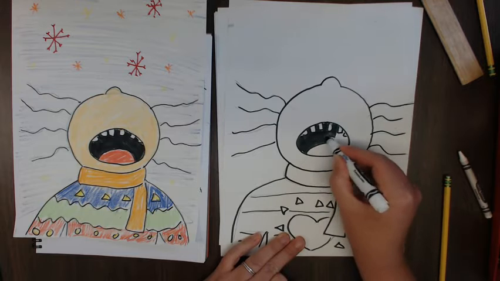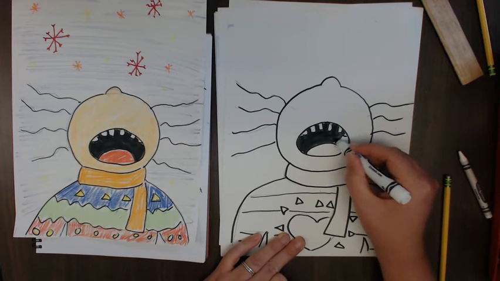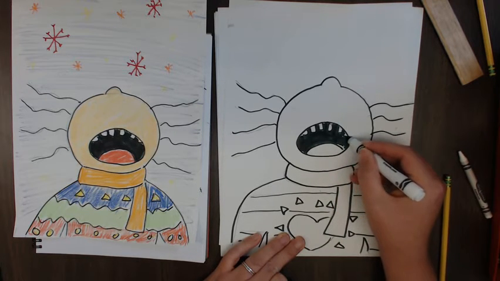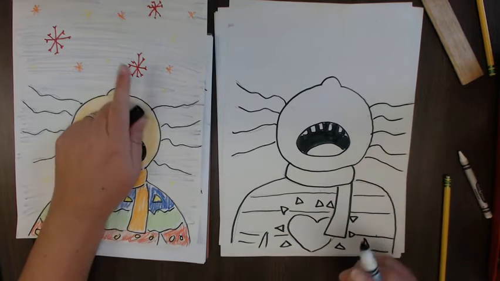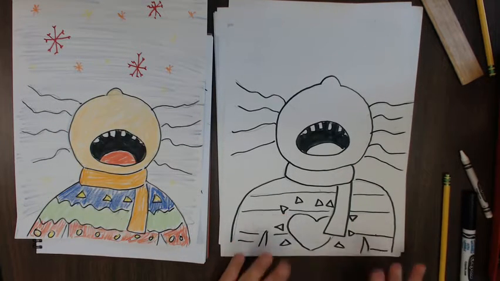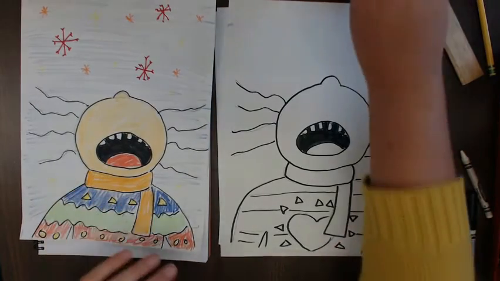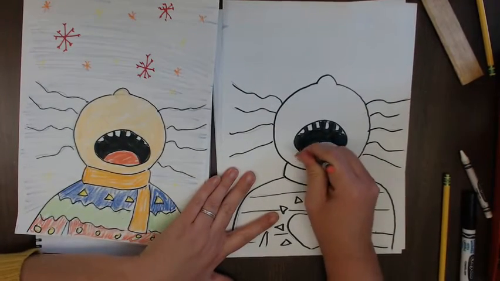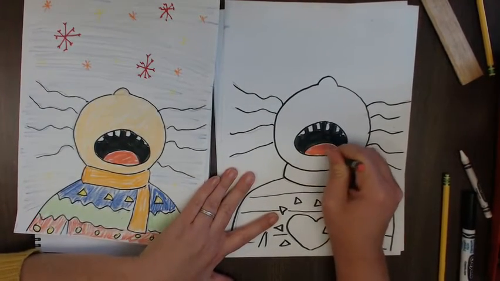We're going to do the background in color pencil. And then actually you can add some marker for the snowflakes, whatever you like. So we're going to go in now with color pencil or crayon. I sometimes like to use crayons because I think that the waxiness is nice and bright and shiny.